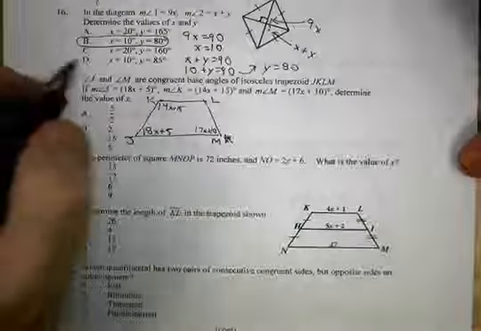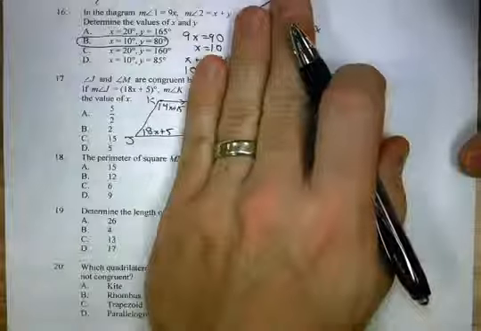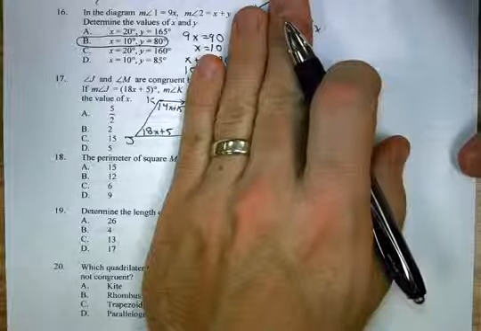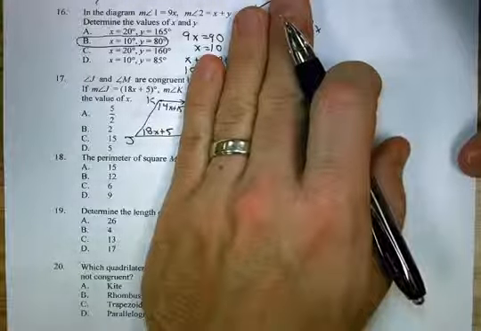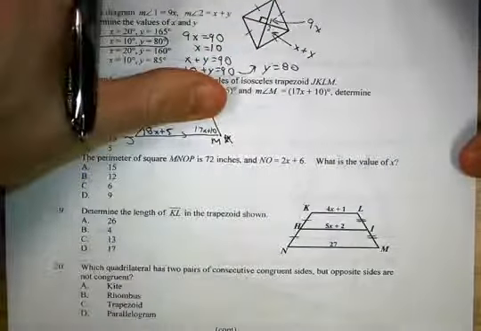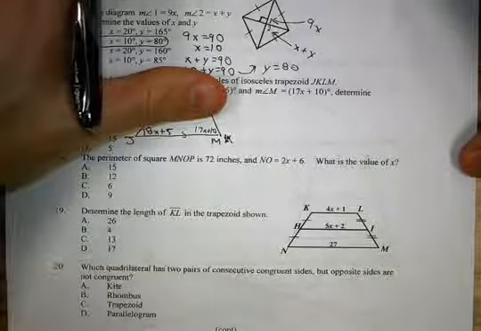Now in an isosceles trapezoid, first of all, in any trapezoid, we would know that those two angles, the 14x plus 15 and the 18x plus 5, are supplementary, because J and K would be supplementary angles. They're really consecutive interior angles if we're looking at parallel lines. We also know that these two angles, the J and M, are congruent because base angles are congruent.